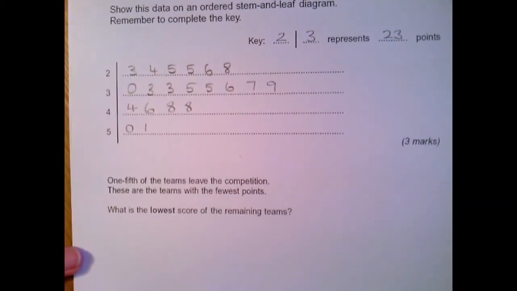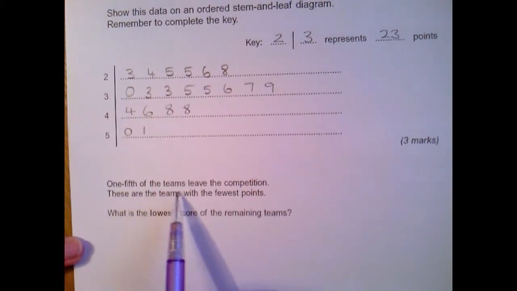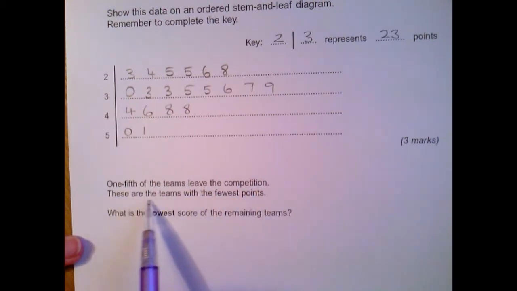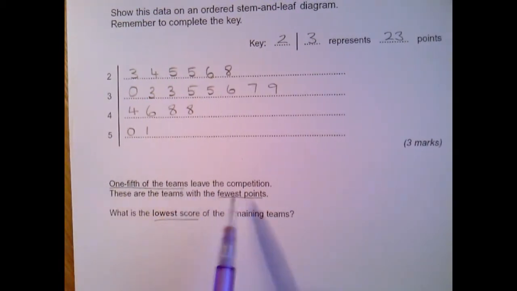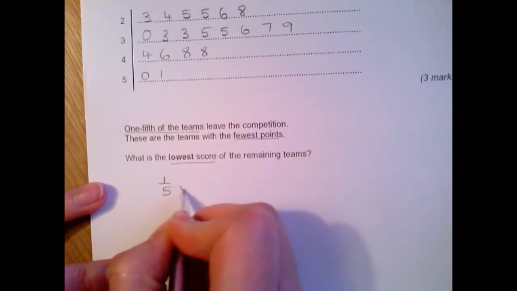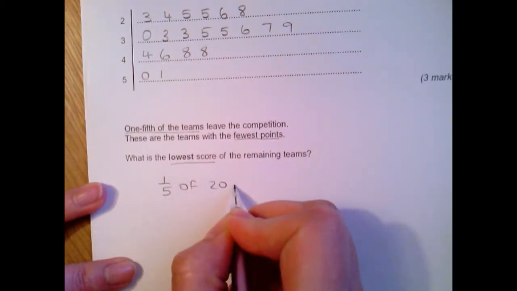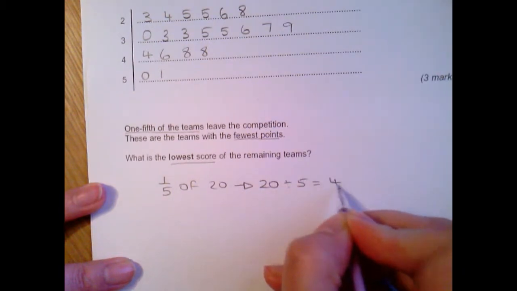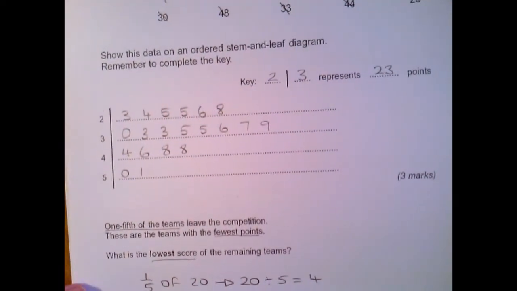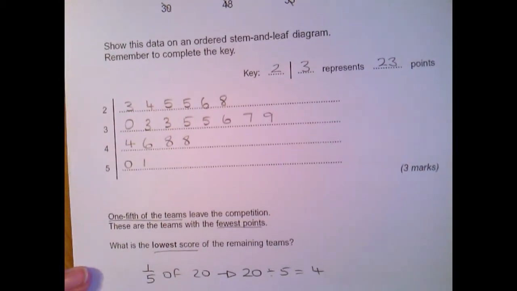Then the question that they ask you about this then, 1/5 of the teams leave the competition and these are the teams with the fewest points. What is the lowest score of the remaining teams? So 1/5 of the teams leave the competition. So there were 20 teams. So 1/5 of the 20 teams would be, a fifth of 20 would be 20 divided by 5, so that would be 4.